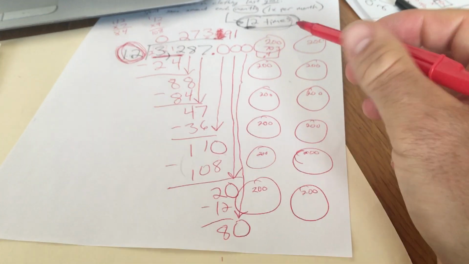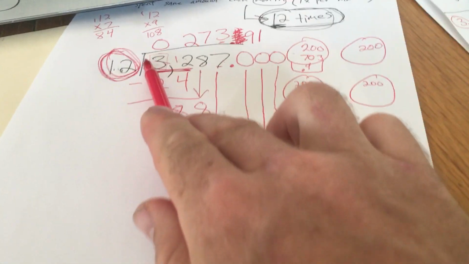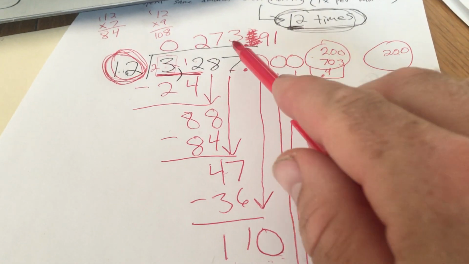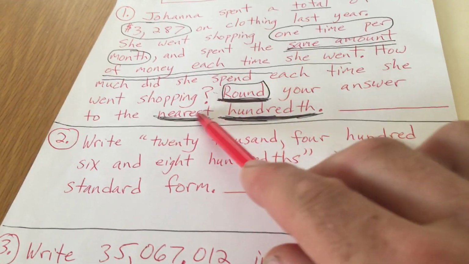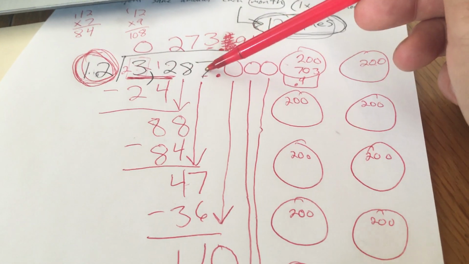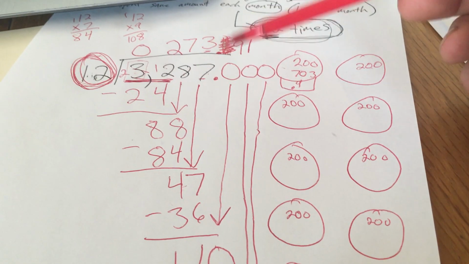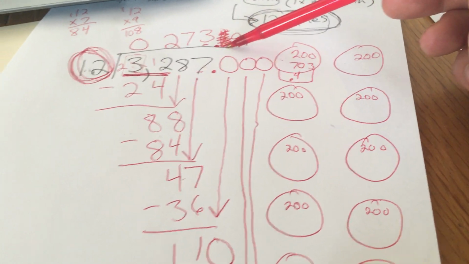Okay, now we have 80,000. So all we did, guys, was after we have divided the 3,287, we got 273. But since we have to round it to the nearest hundredth, we're going to have to keep going to the decimal point. So we're finding out exactly, we could have written it as 11/12 as a fraction, but this wants us to write it as a decimal to the nearest hundredth.